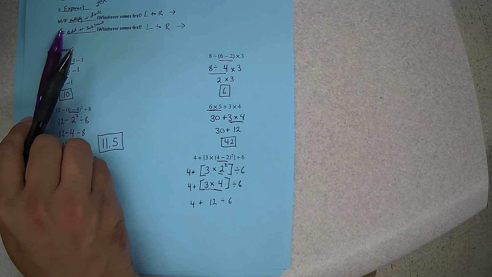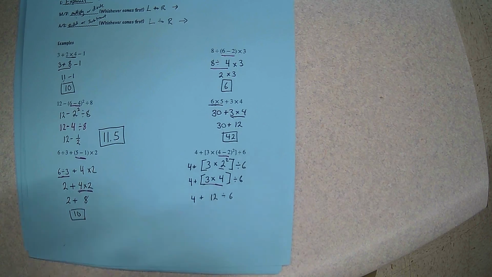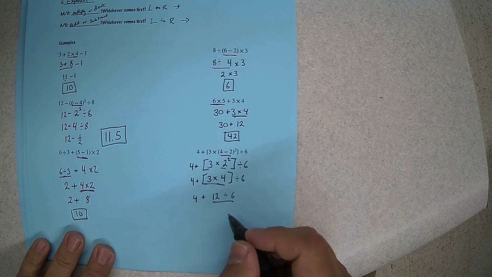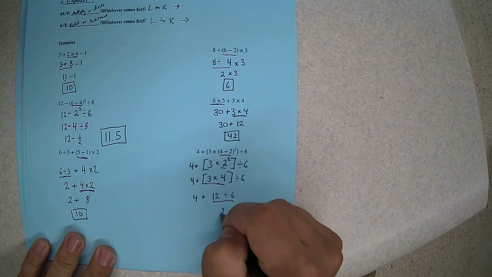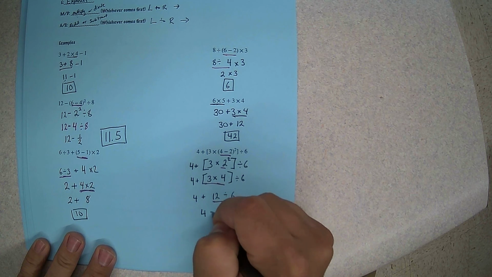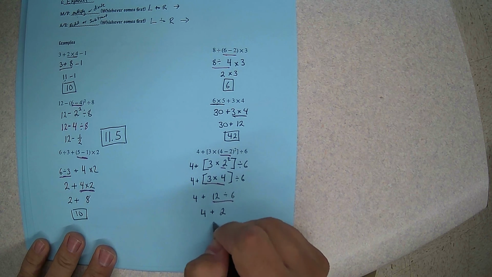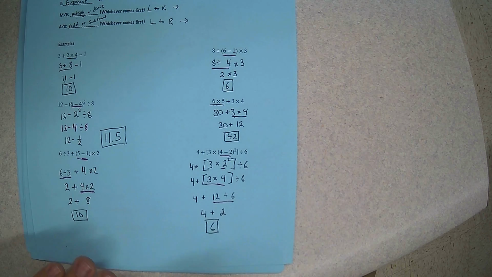So now we go to multiplying or dividing. Well, we have some division here. So we're going to do that first. 12 divided by 6, which is 2. We have that 4 that keeps coming down. 4 plus 2, which is 6. And there is our final solution.